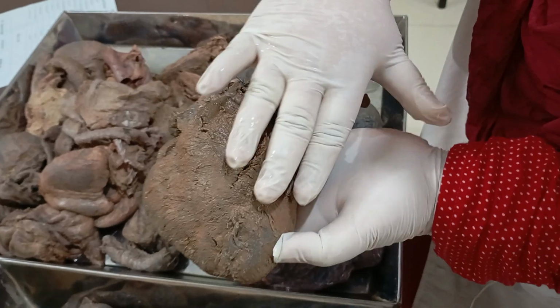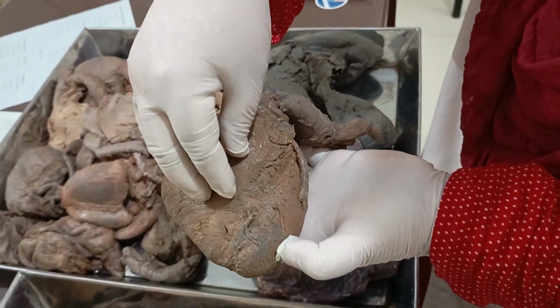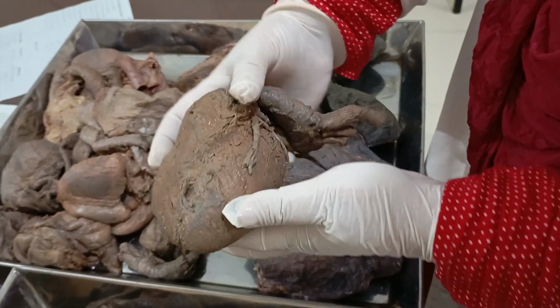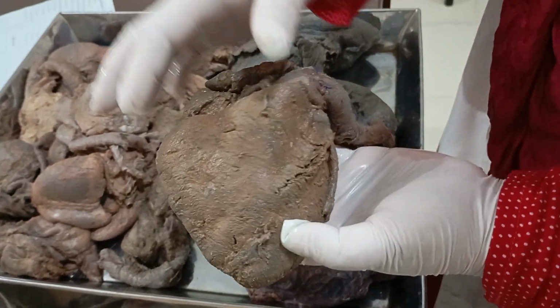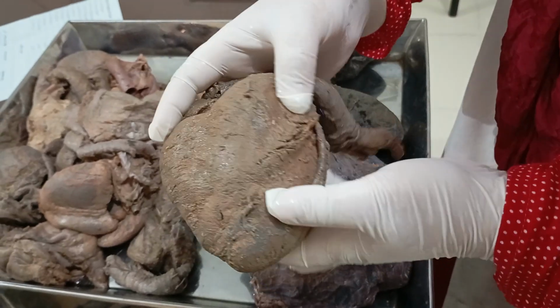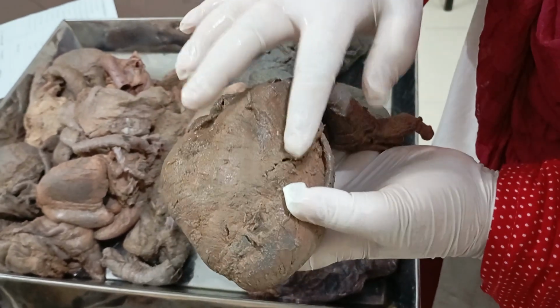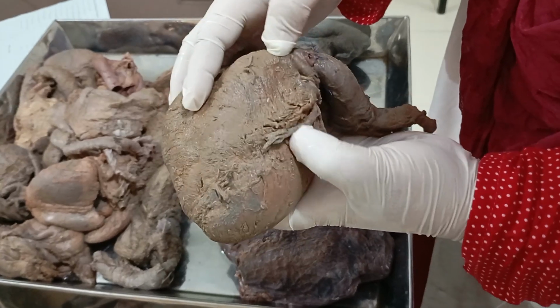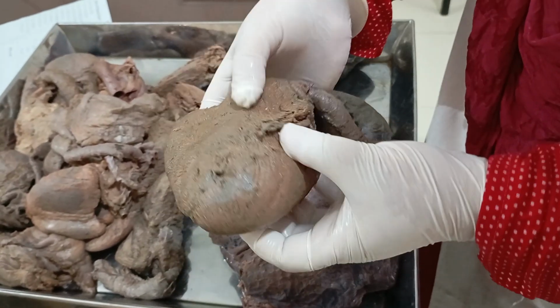The sternocostal surface is formed mostly, two-thirds, by the right ventricle and one-third by the left ventricle. How can we identify the right ventricle from the left ventricle? By the anterior interventricular groove, which lodges the anterior interventricular branch of the left coronary artery.